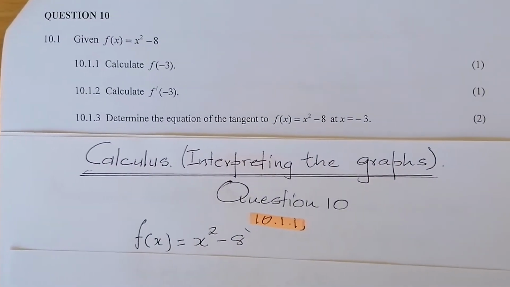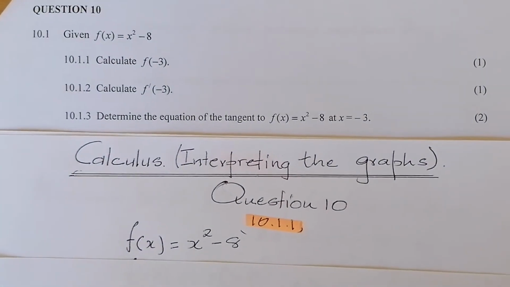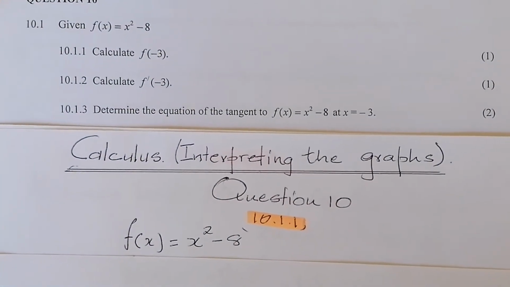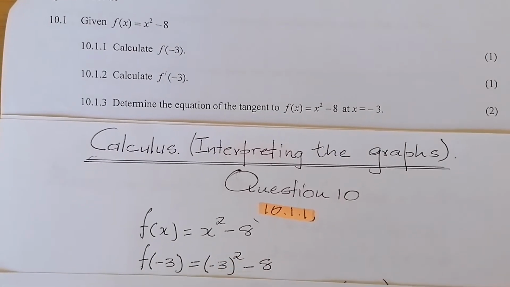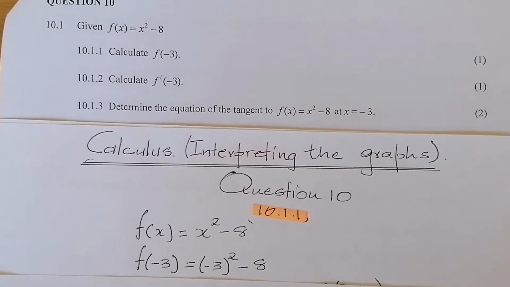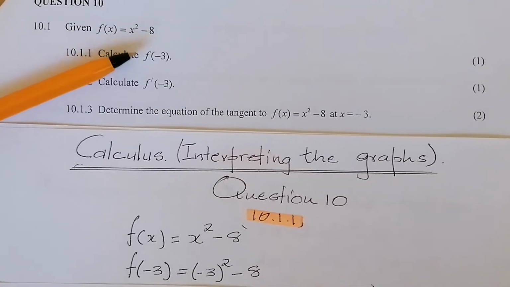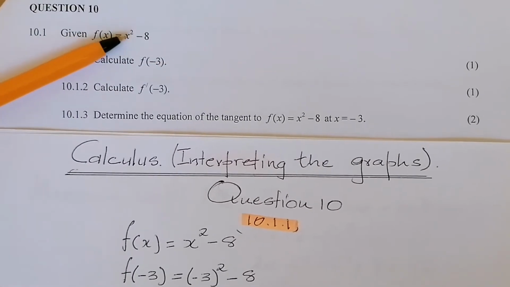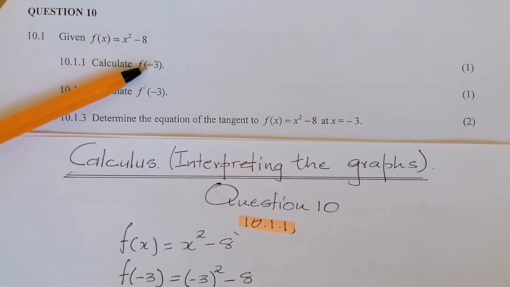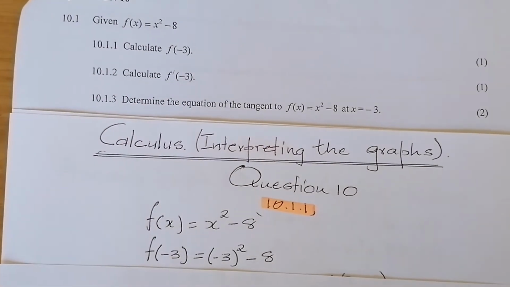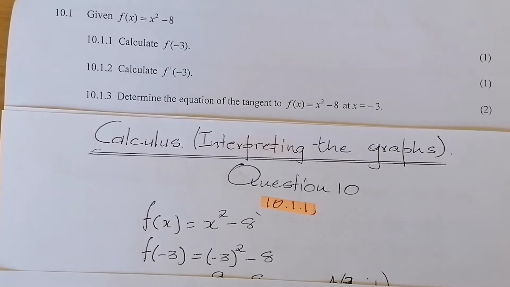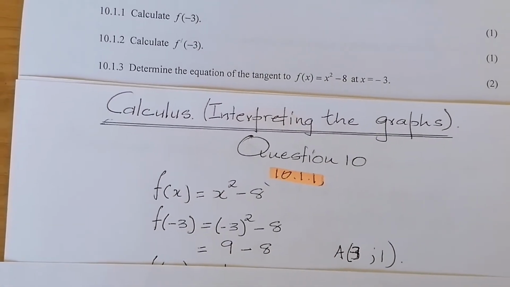First of all, I took the given function, f of x is equal to x squared minus 8. Then, as per their instruction, I replaced x by negative 3. After doing that, I simplify the whole thing.